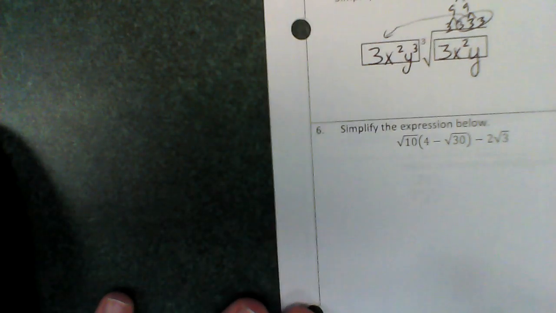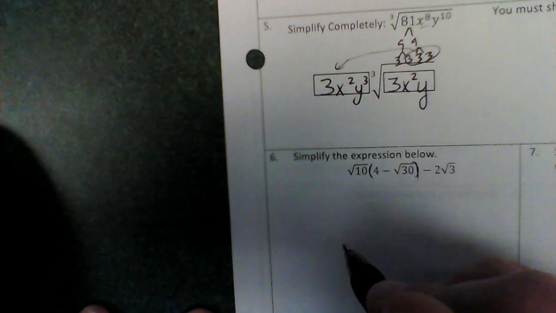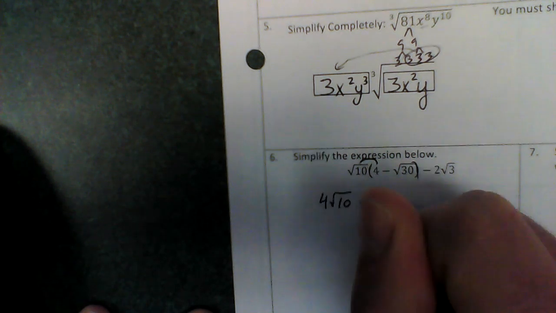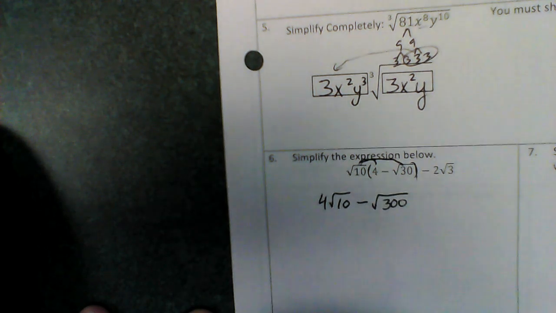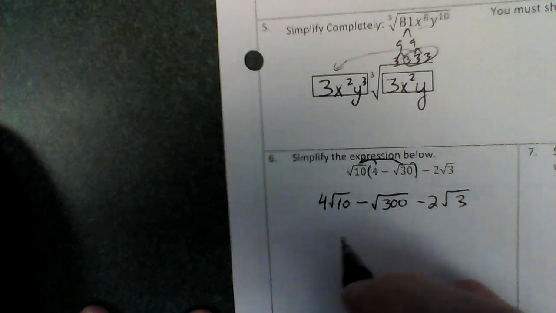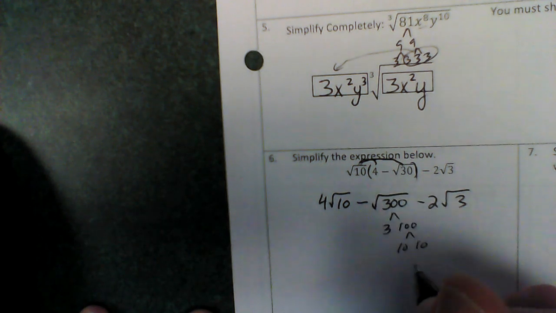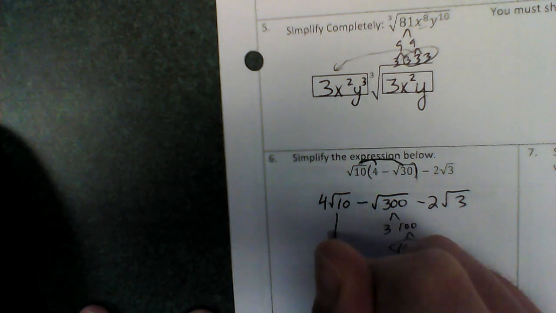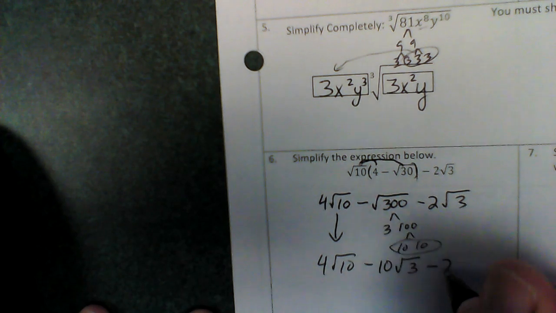On number 6, we have parentheses. We have to simplify here. So we have multiplication first, so we'll multiply 4 times the square root of 10 minus square root of 10 times the square root of 300. 300 breaks down. So after you multiply, you always look to simplify. We can keep breaking this down, but we have a pair of 10s. So that's going to be 4 square root of 10. That's going to come down. Square root of 300 is 10 square root of 3 minus 2 square root of 3.